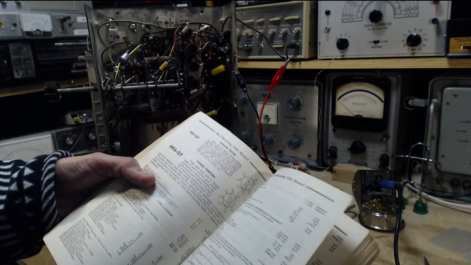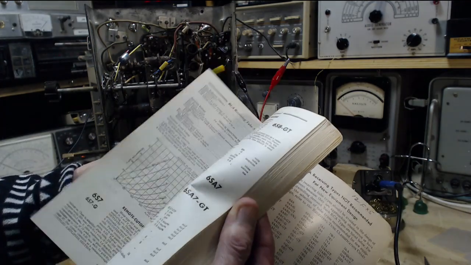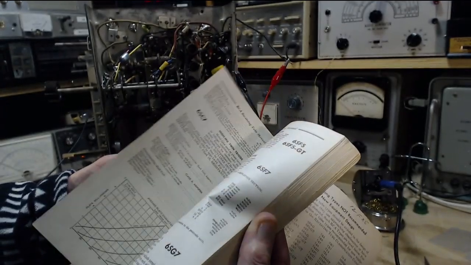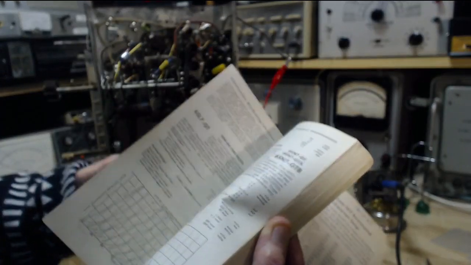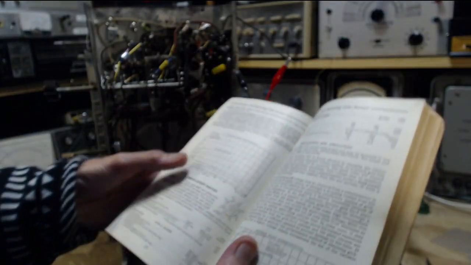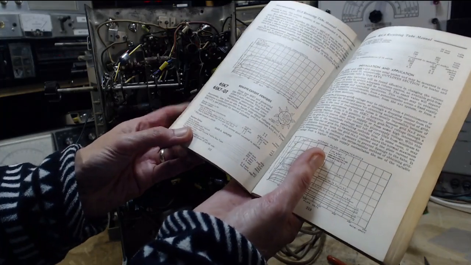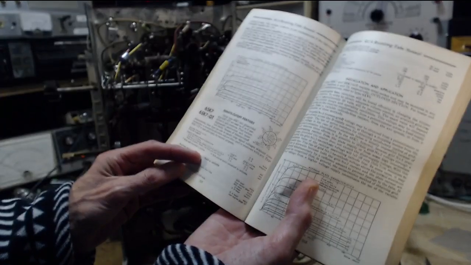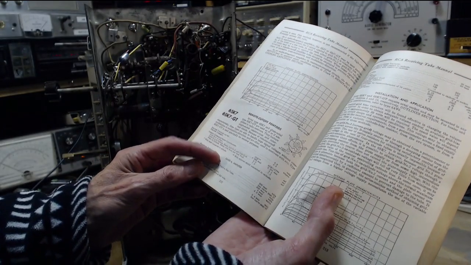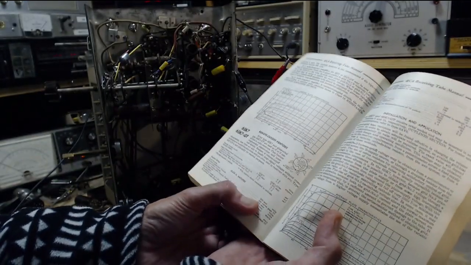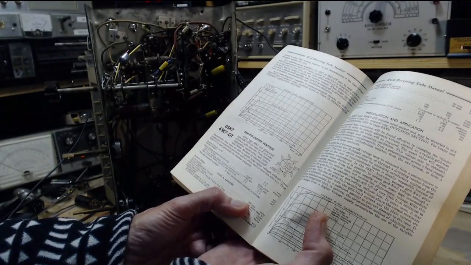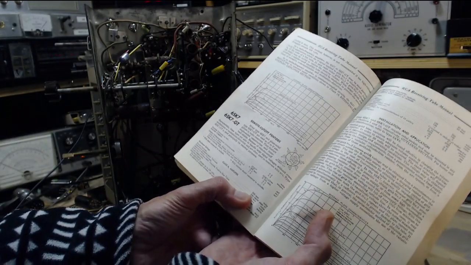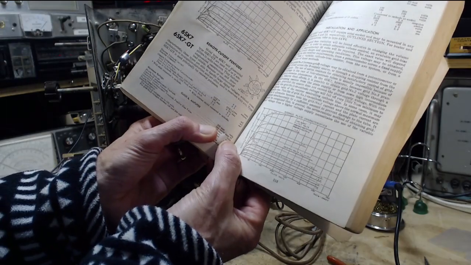6SK7. Now we have a Class A amplifier, which I think is how it's being used. Let's look at the maximum ratings. Plate voltage 300. It's around 250. Screen voltage curve on page 67.